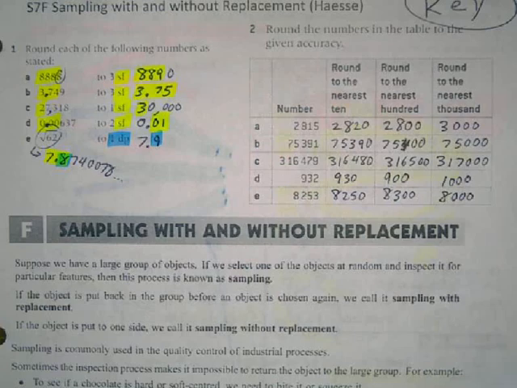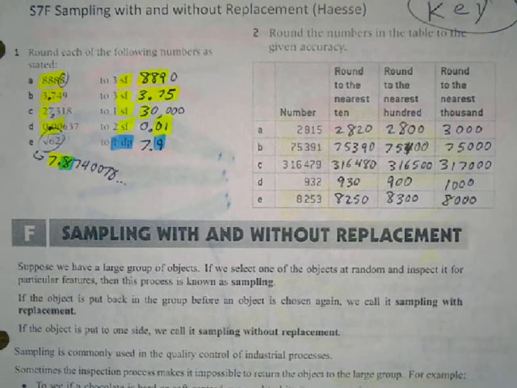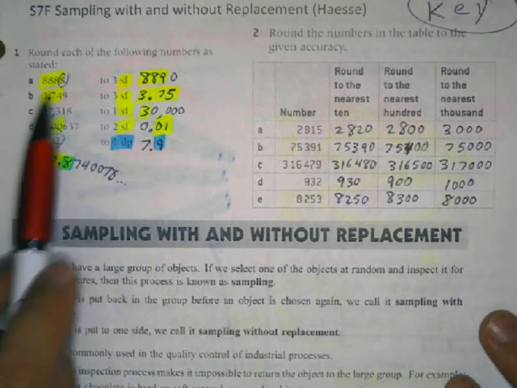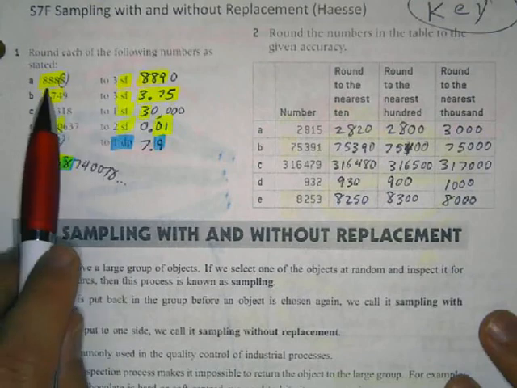Okay, we're going to do worksheet S7F, sampling with and without replacement. Let's do our warm-up first where we talk about rounding. The first question says we want to round this to 3 significant figures.